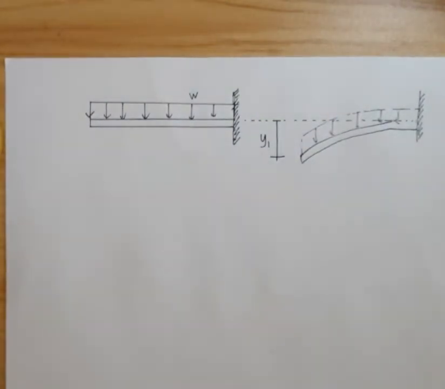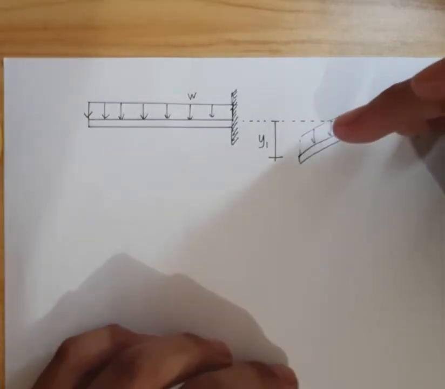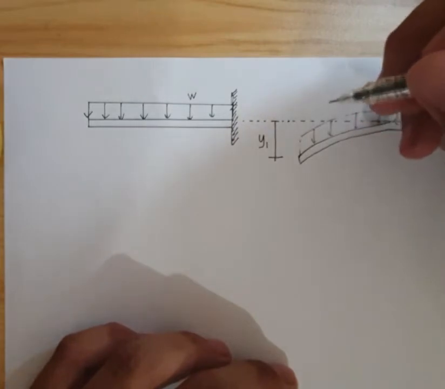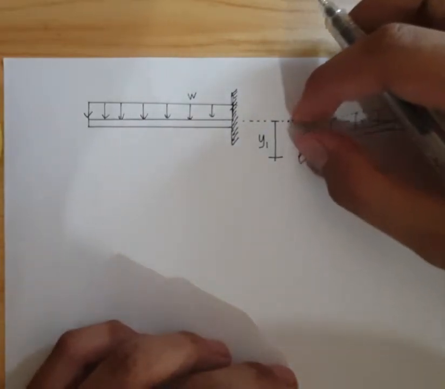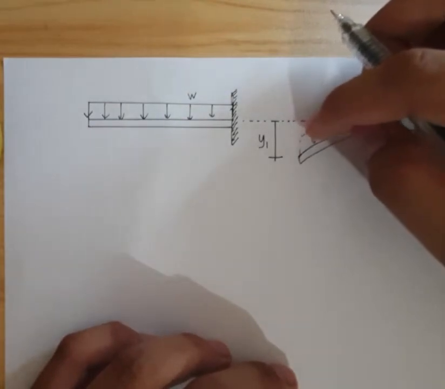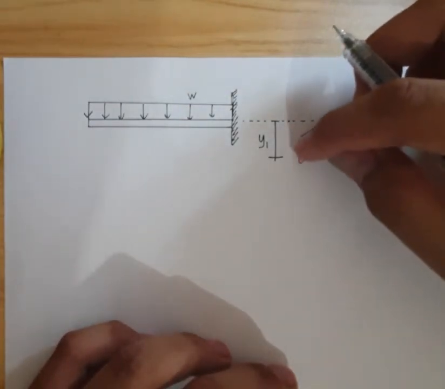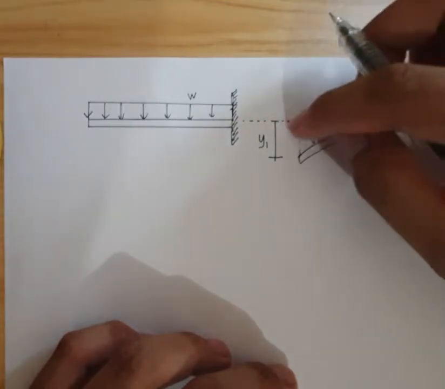Okay, so the purpose of putting a spring is to minimize the deflection. But again, the spring has a different effect compared to other types of support because it could not remove the entire deflection, unlike the roller or the hinge, which can minimize the deflection up to 0.